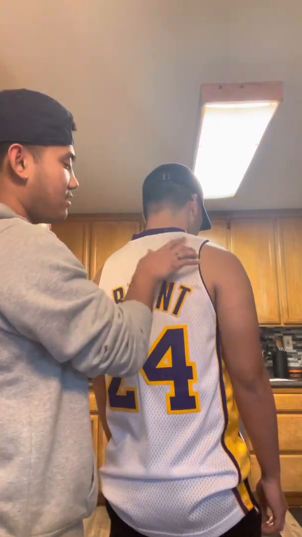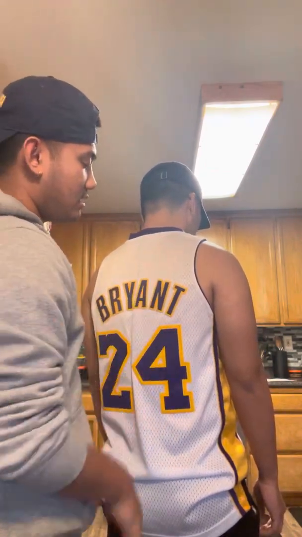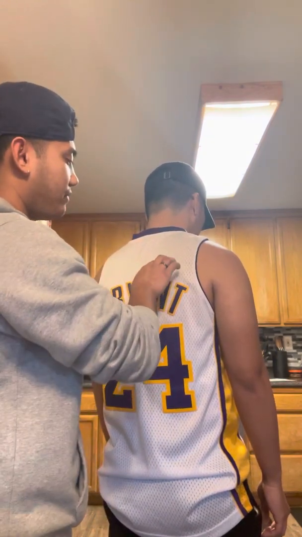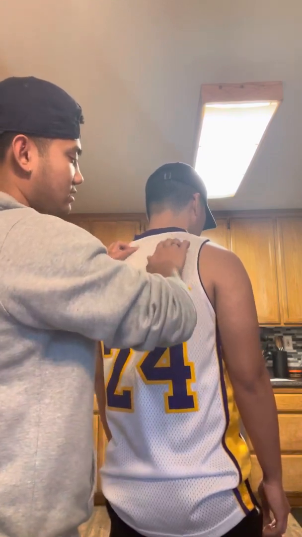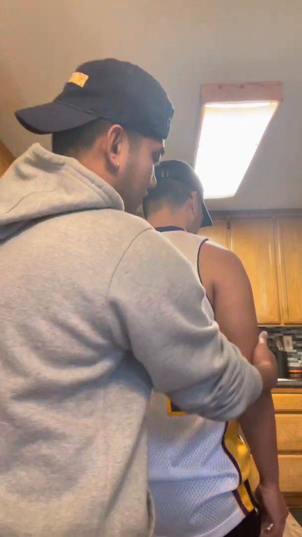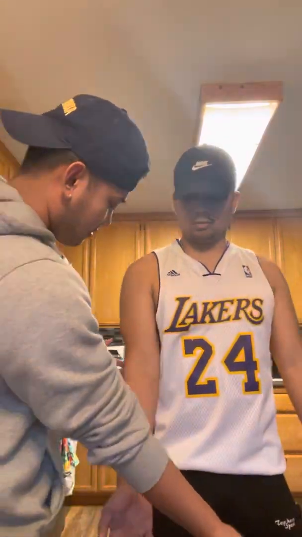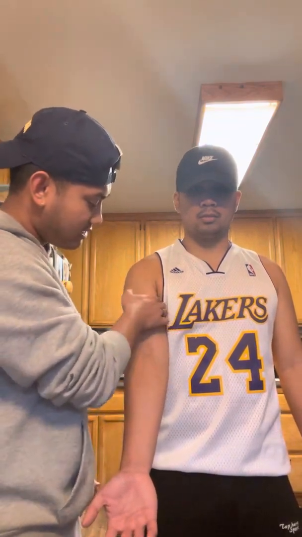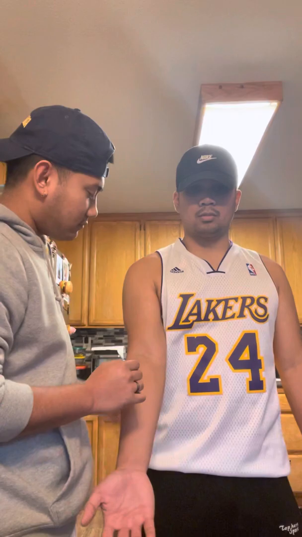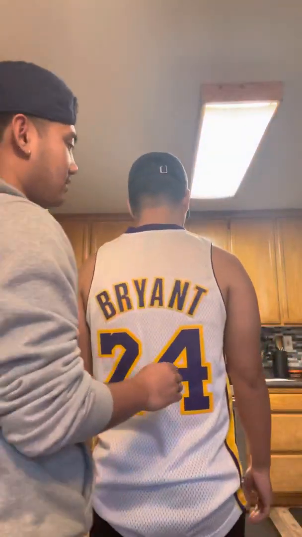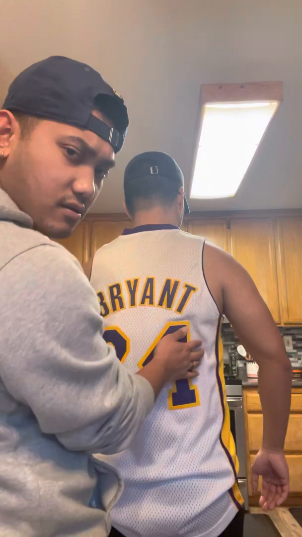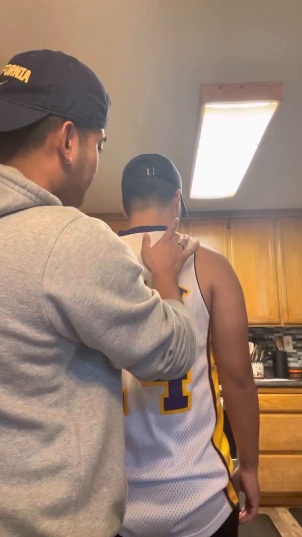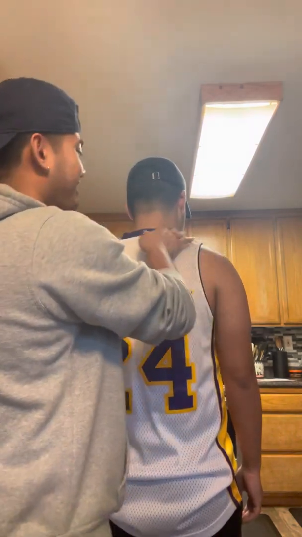We have the upper, middle, and lower trapezius, as well as the major and minor rhomboids, and also the biceps and the coracobrachialis, as well as the serratus anterior, and the levator scapulae.